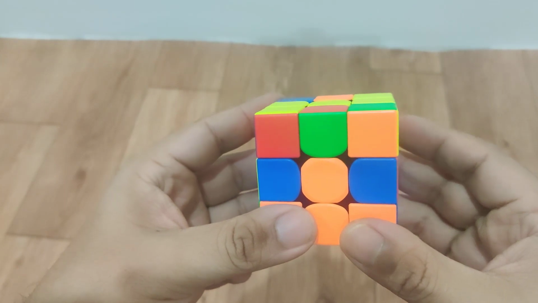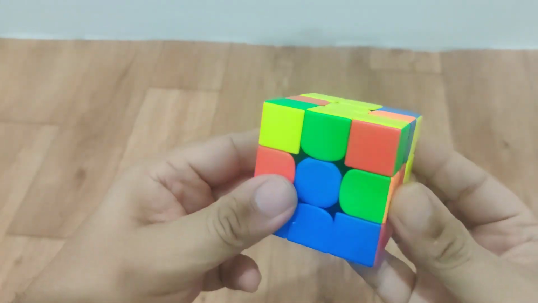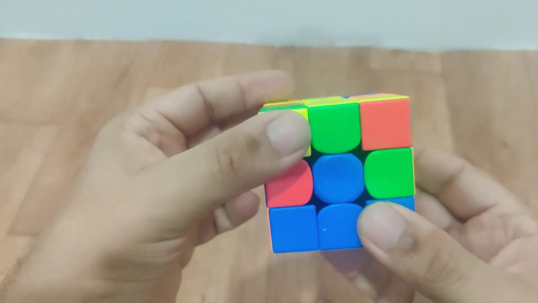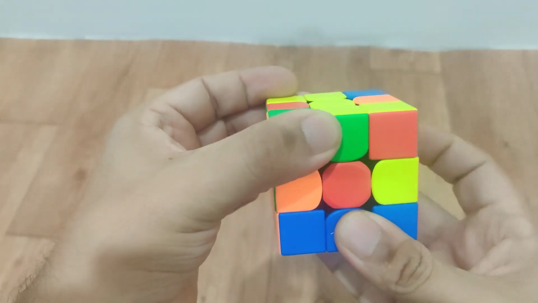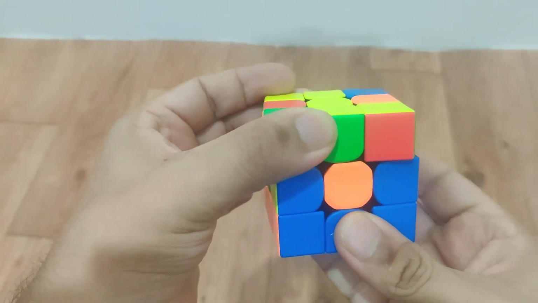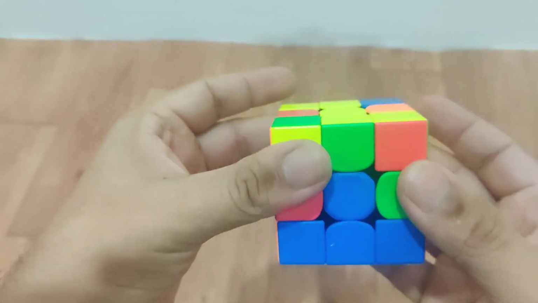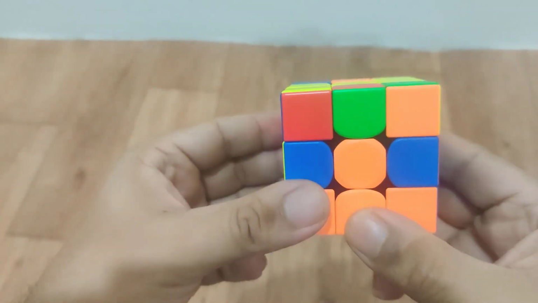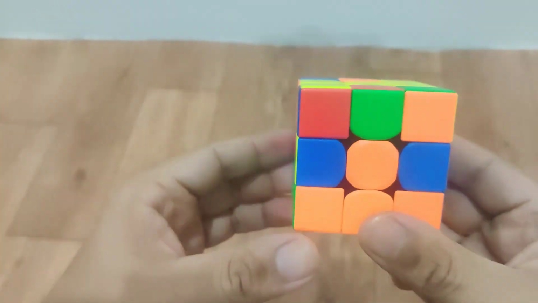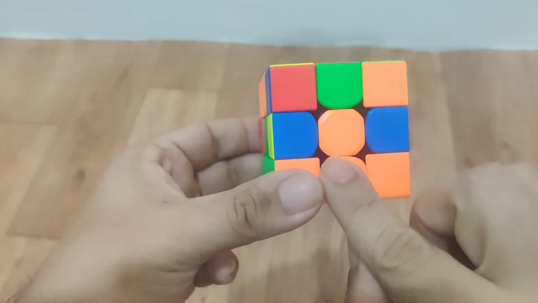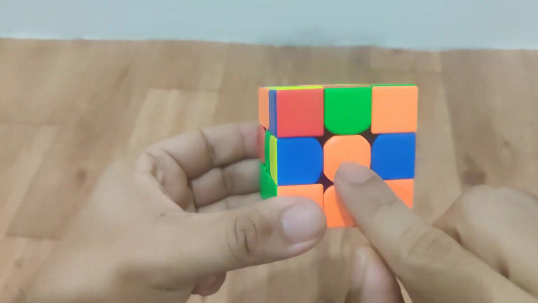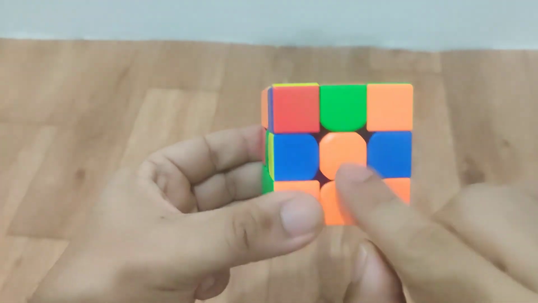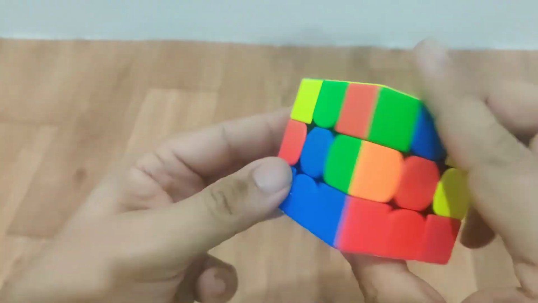Now we head over to the second layer. Okay, so this is the second layer. Remember, now we are going to solve this layer. You can see out here, in order to solve the second layer, the second layer's center is already solved. Okay, it's already aligned out here.